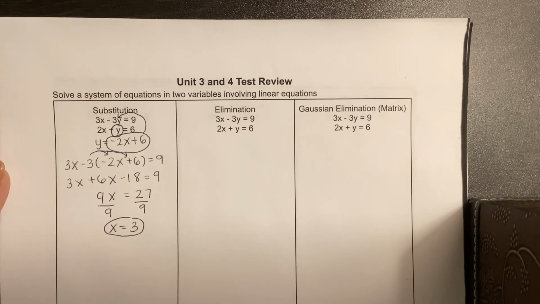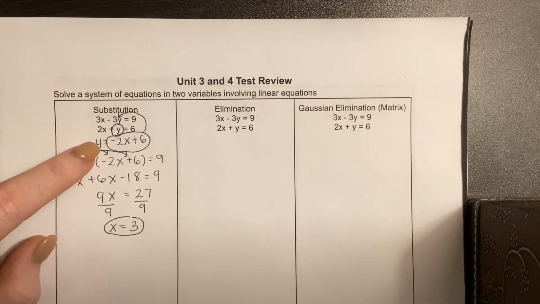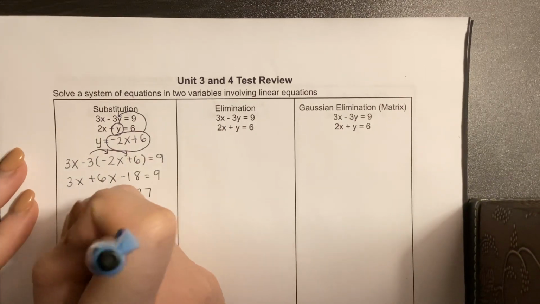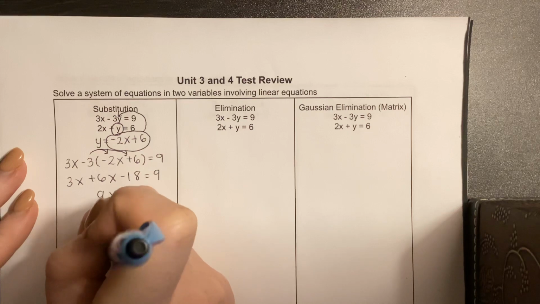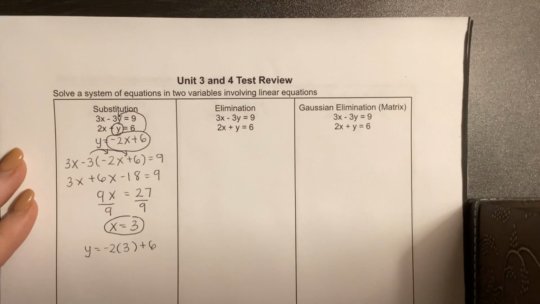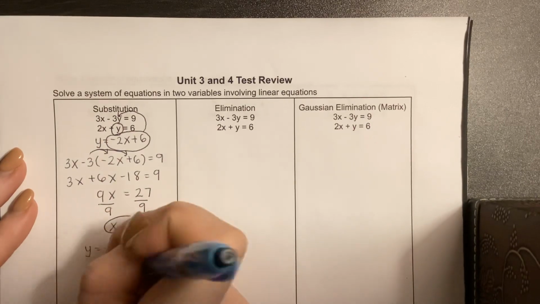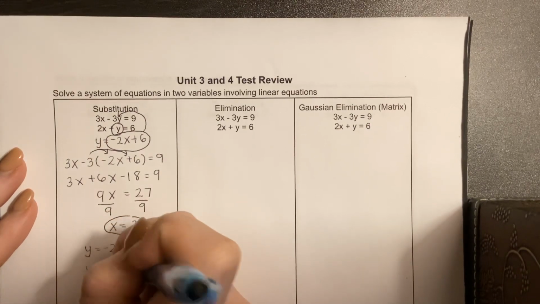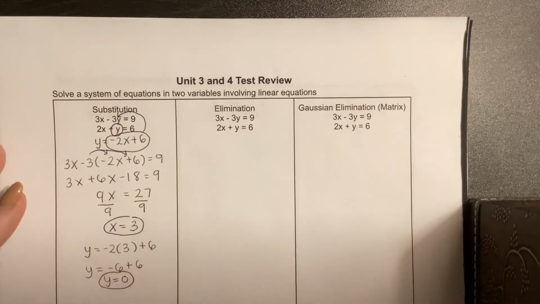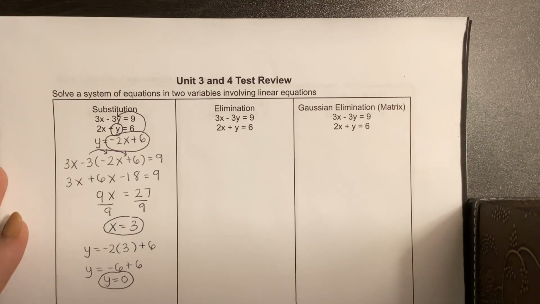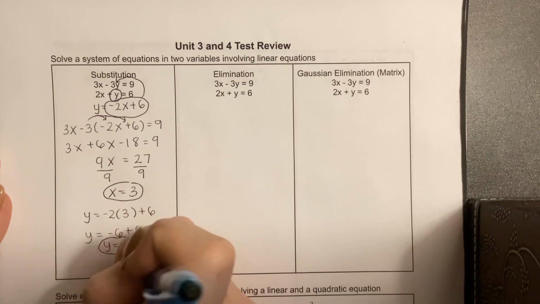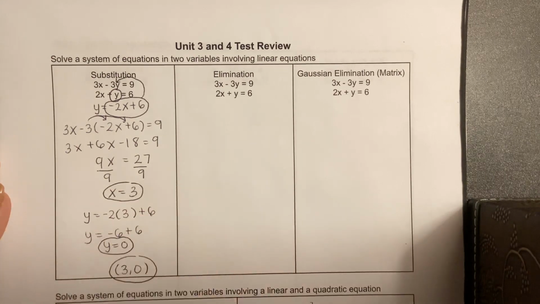And then we're going to take that and plug it into this equation where we solved for y, because then we're just going to be simplifying. So we know that y is equal to negative 2 times 3 plus 6. So this is going to give us that y is equal to negative 6 plus 6, so y must equal 0. Make sure that if it asks you to put it as an ordered pair, you're always writing x then y. So this is 3, 0. That's our solution to that first one.